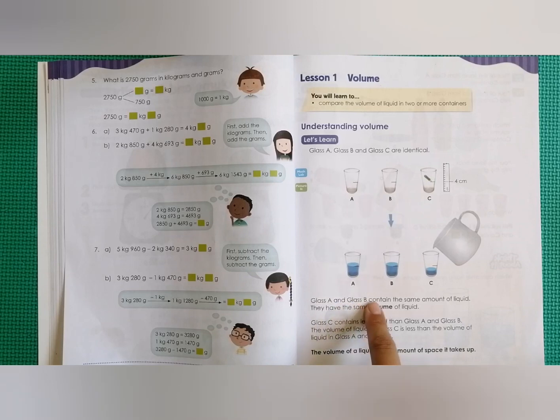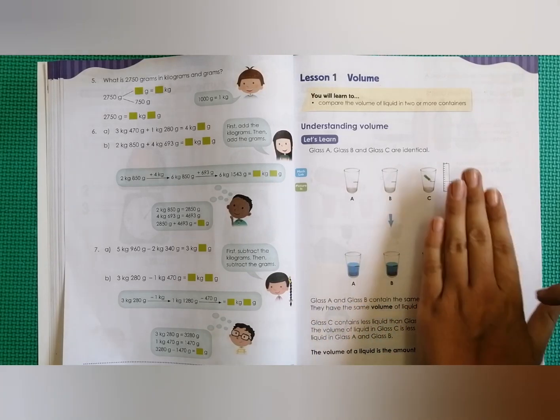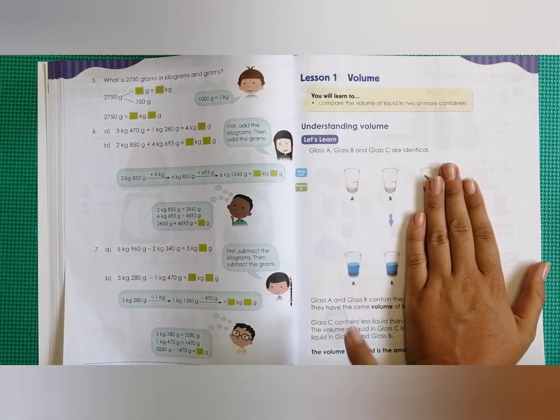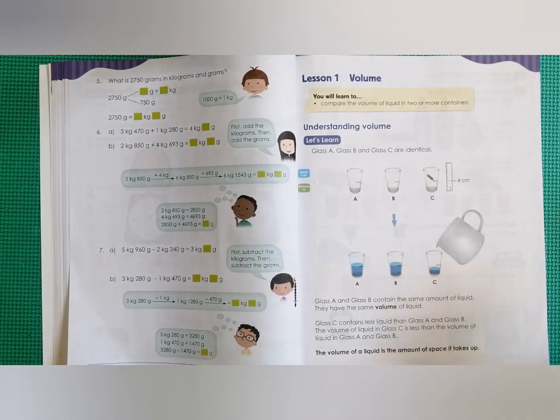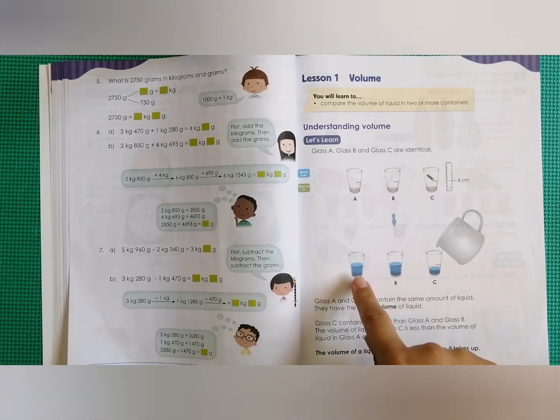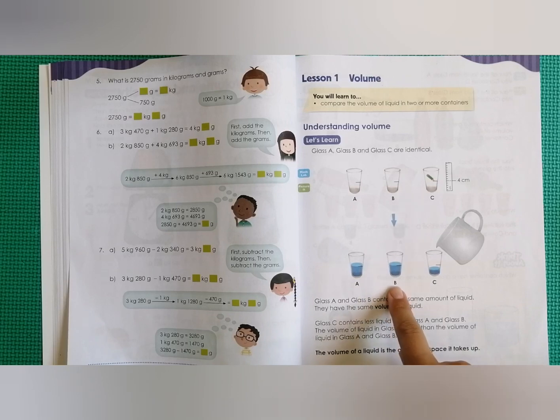So glass A and glass B contain the same amount of liquid. Look at glass A and glass B. They are both just on the line. They have the same amount of liquid. Therefore, they have the same volume of liquid. Okay, so they have the same amount of volume. The amount of water in this glass and the amount of water in this glass takes up the same amount of space. The liquid takes up the same amount of space.